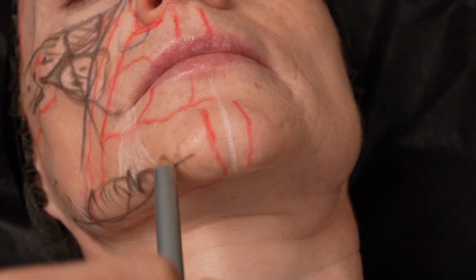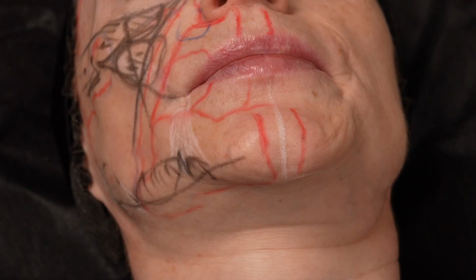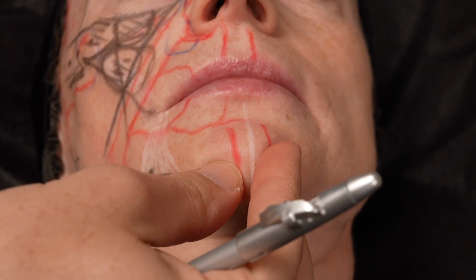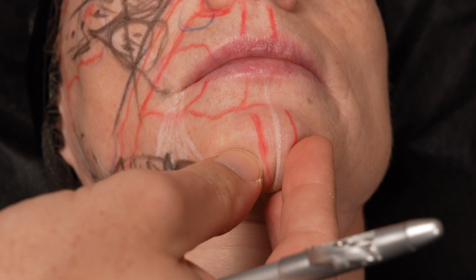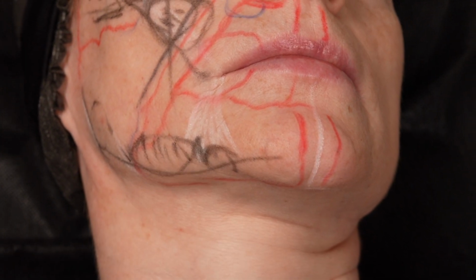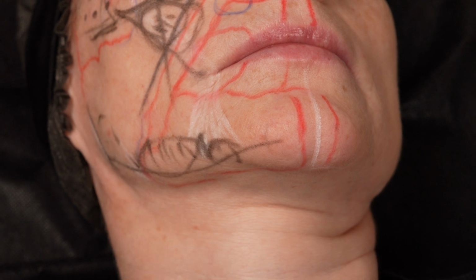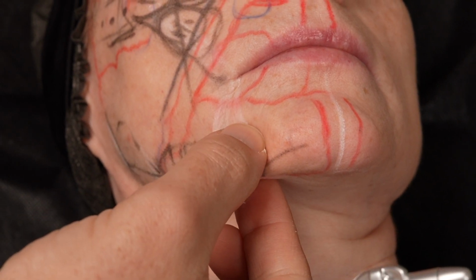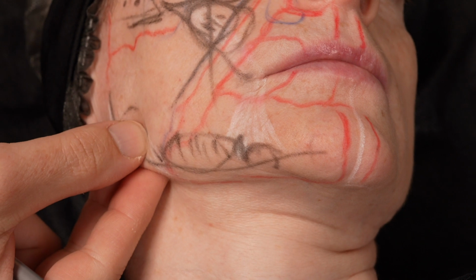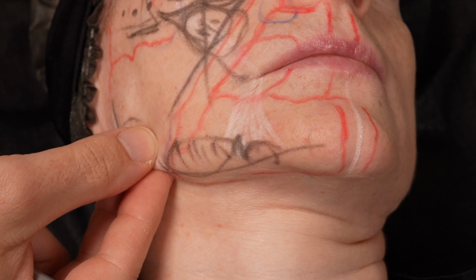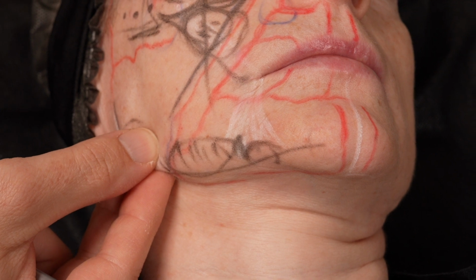Okay, so chin injections, we can work deep fat, superficial fat, whatever. Deep injections, needle, cannula, whatever you want. Prejaw injections, deep needle, deep cannula, superficial cannula, whatever you want. Double layer you can inject. Corner of the mandible, you can inject deep, superficial, cannula, needle, doesn't matter.